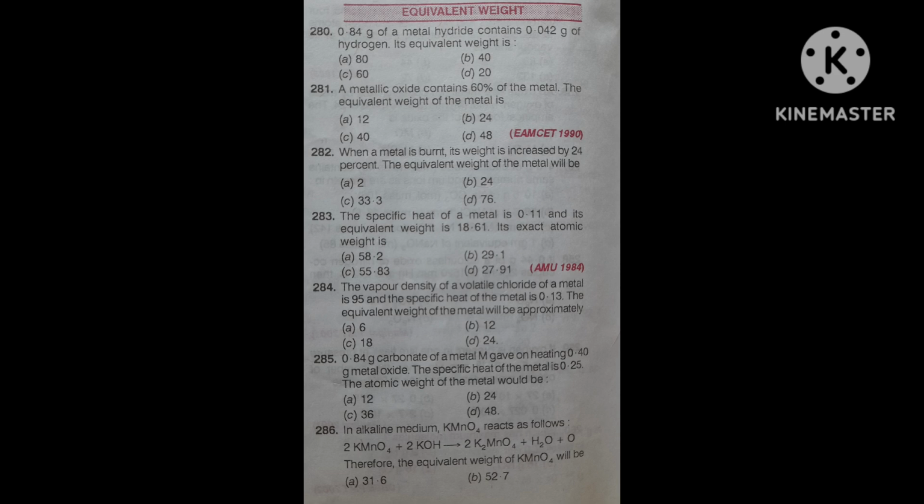Then after that all things are easy. Equivalent weight is equal to 100 divided by 24, because 24 gram oxygen is present in 100 gram metal oxide, correct? If 24 gram is present in 100 gram, then 1 gram is present in 100 divided by 24, then into 8 gram, so into 8, and after cancelling you will get 33.3.